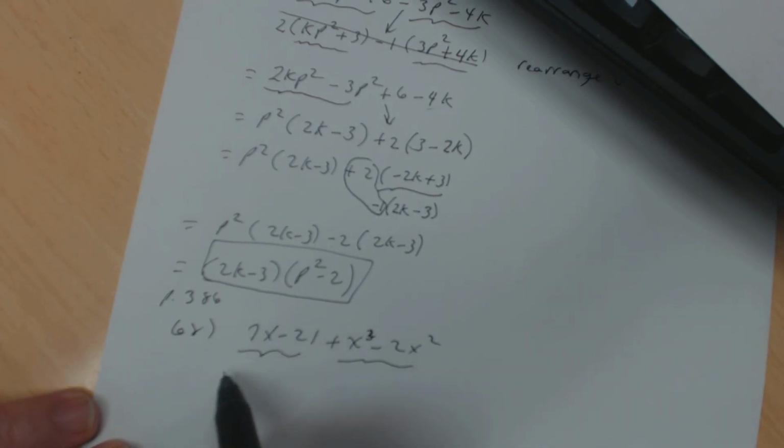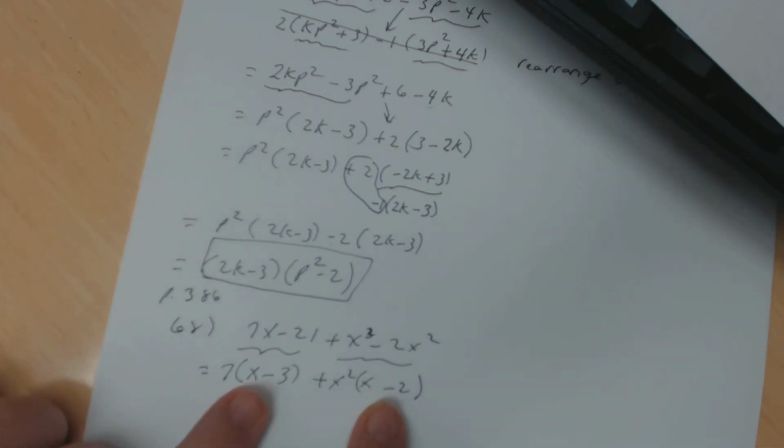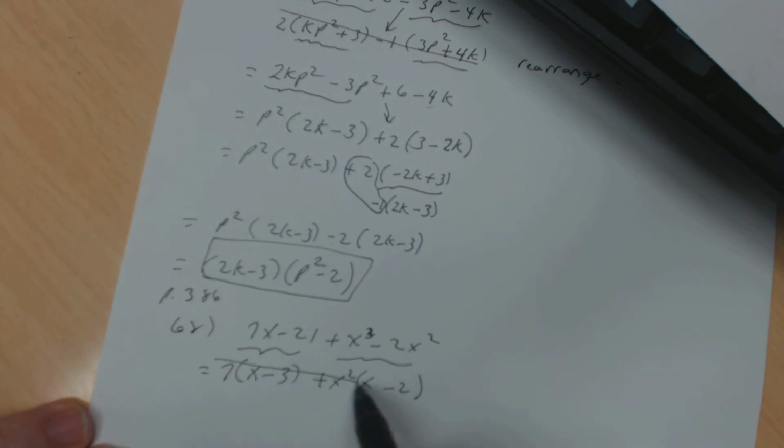From the first two, I can factor out a 7, and I'm left with x minus 3. 7 times a negative 3 is negative 21. From the second group, I can factor out an x squared, and I'm left with, remember, x squared times x is x cubed. When you multiply like bases, you add exponents, minus 2. All right, so notice that these factors in these two terms are not identical. They're not even opposites. Okay, so let's rearrange and see what happens.